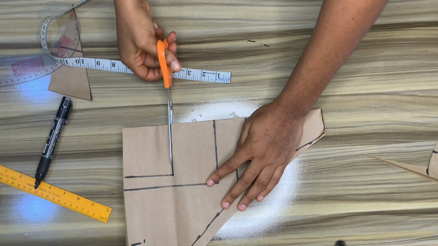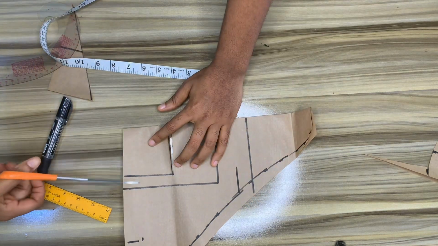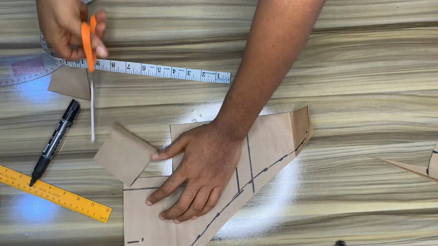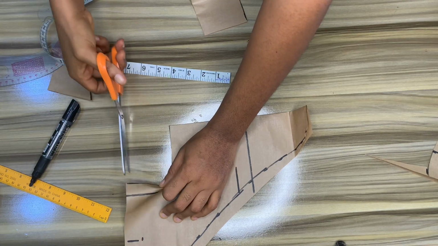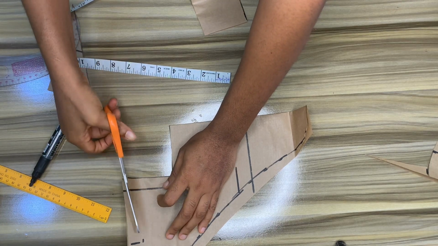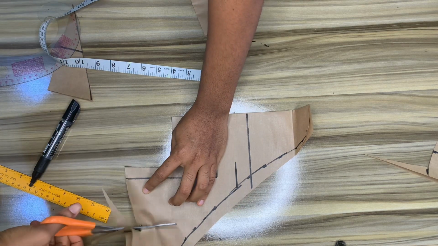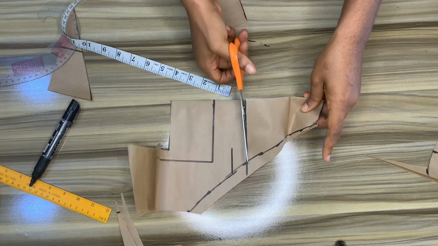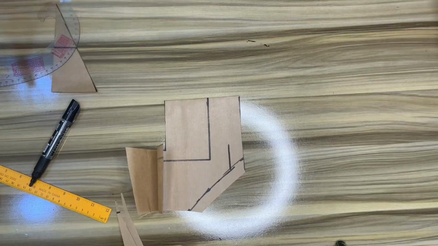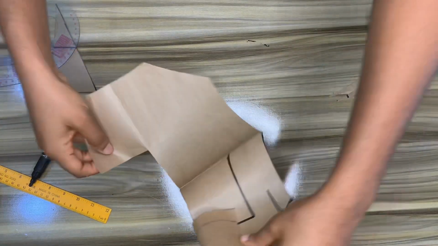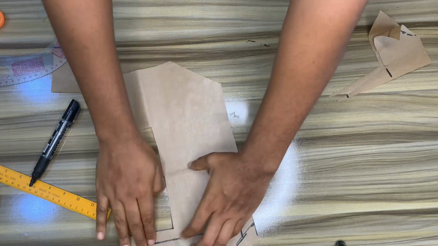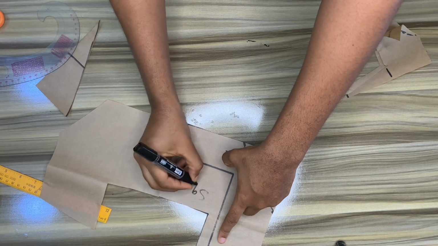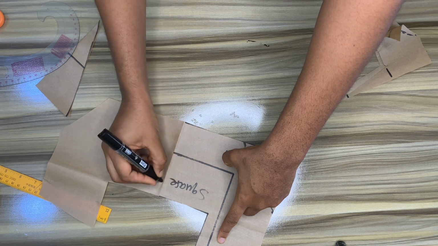Now you can decide to use that 3 inches wide, 3 inches deep as your neckline, or you can decide to dip it the more. It depends on what your client wants. Client is king, so whatever your client wants, that's what you give to your client. If they say they want it to be wider, more open, you open it up the more. So this is how to draft your square neckline.